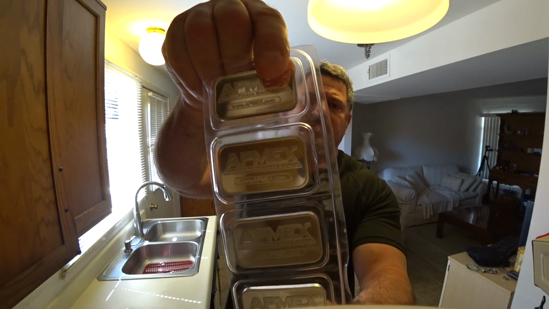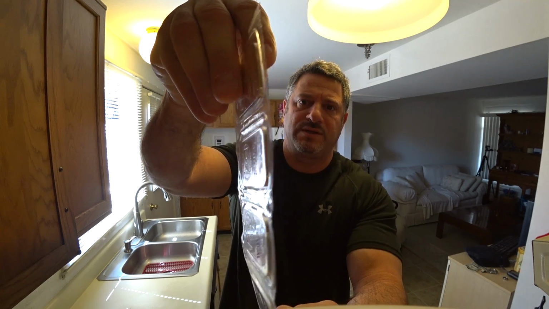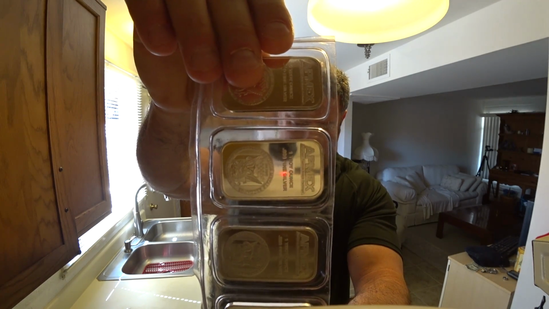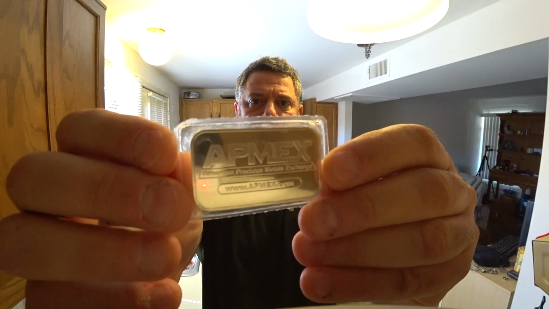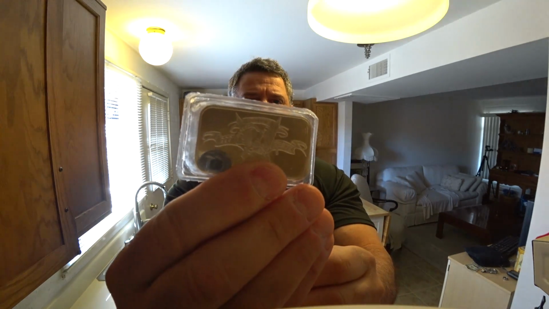Here we have ATMEX bars, and another variation of the ATMEX bar. So as you see, companies can put out many variations of a design when it comes to bars also. I basically say bars and rounds are the same thing, just two different shapes. I stack them all. Why stack one over the other?